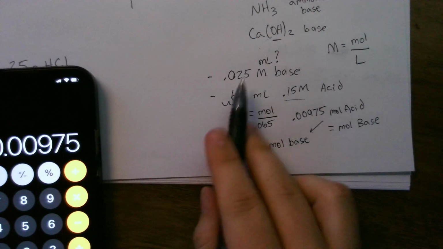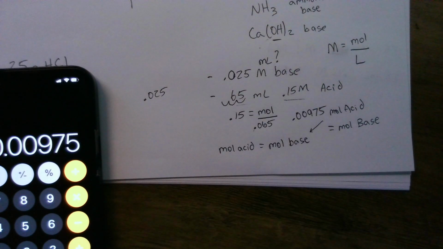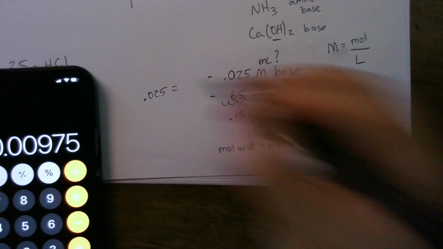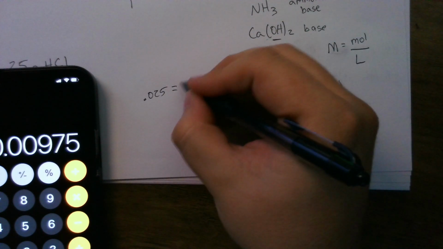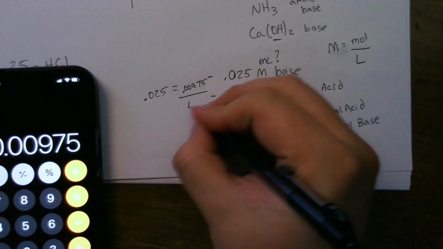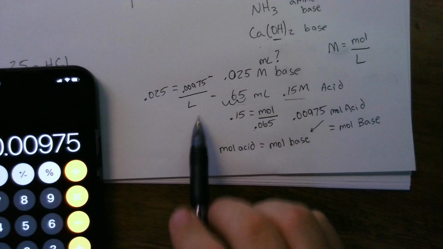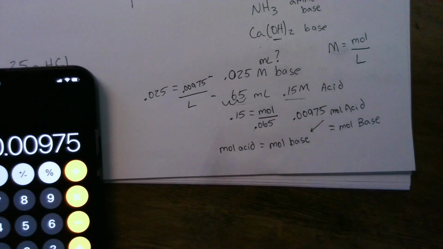The second piece of information I have is I know how strong my base is, 0.025 molar. Because I just found out how many moles of it I have, 0.00975, I can divide it by liters. I'm just using this formula again to find how many liters of it I have, and then just turn it into milliliters.